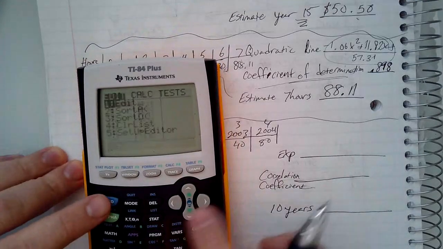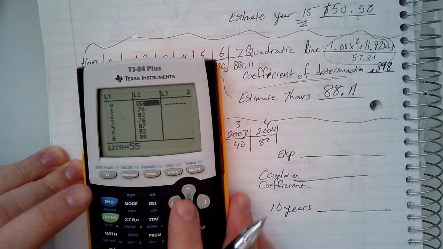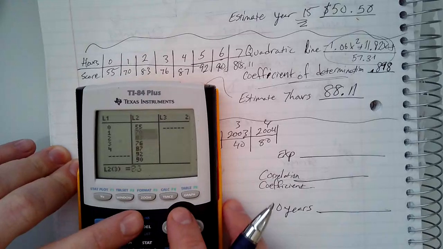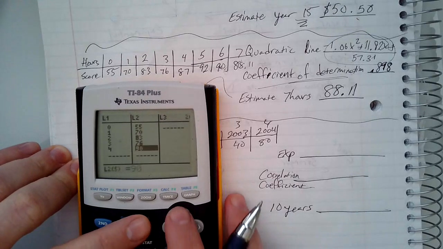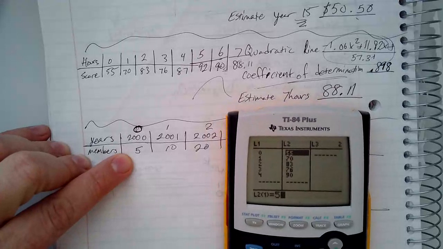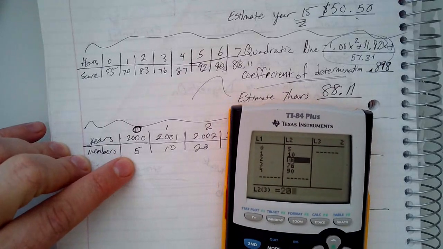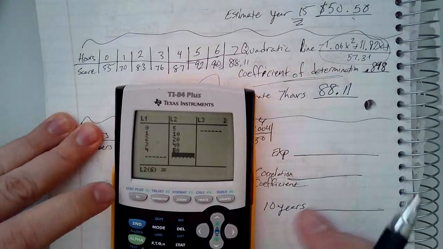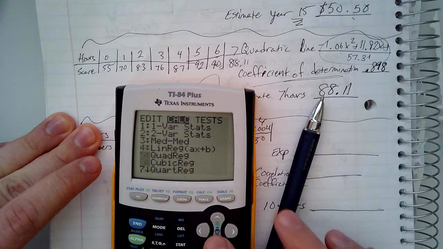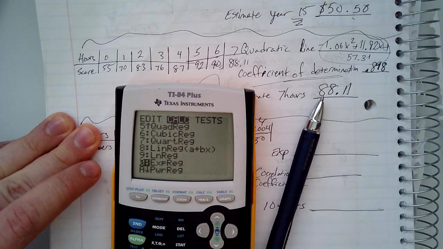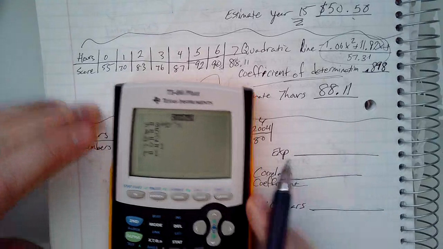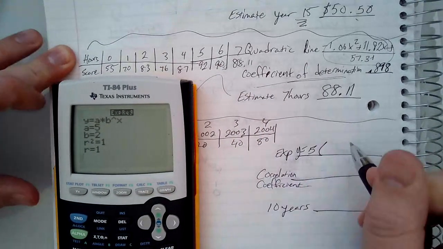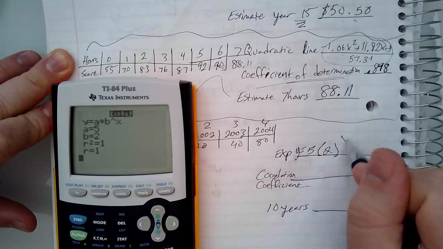So we'll plug this into stat, edit. We have 0, 1, 2, 3, 4. We need to delete the rest of the information on there. And then we need to change this info. 5, 10, 20, 40, and 80. All right. And we said that it was going to be exponential. So down here toward exponential. And it tells us the exponential function is going to be y equals 5 times 2 to the power of x, which is great.